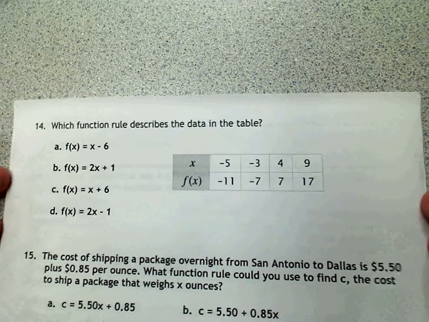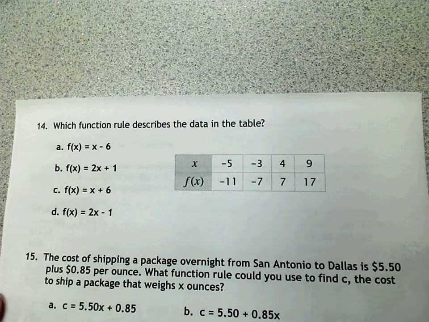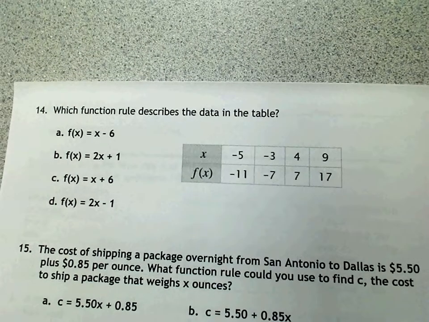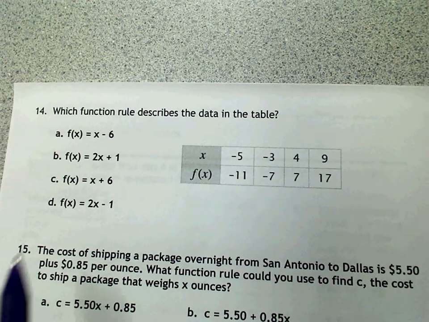14. Which function rule describes the data in the table? There's many ways that you can go about this. Since it is multiple choice, we can go through and look and see which choice works.